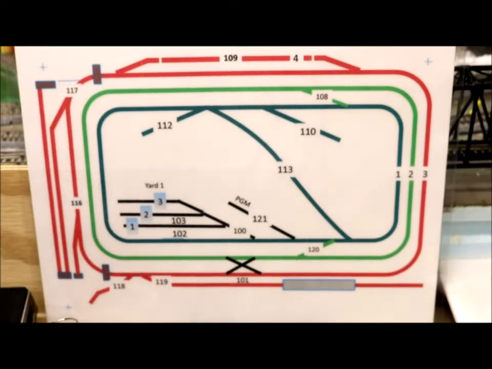So for example, if I wanted to set up a route or just do a couple of simple turnout changes to get a locomotive to this part of yard 1, this is yard 1, this is section 1 of the turnout, then all I have to do is make sure that 100 is thrown, and 102, this is 102 here, that is thrown too, and then the locomotive will go down this path. And it's the same for any of them.